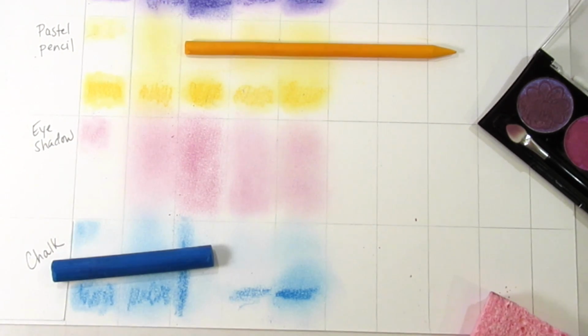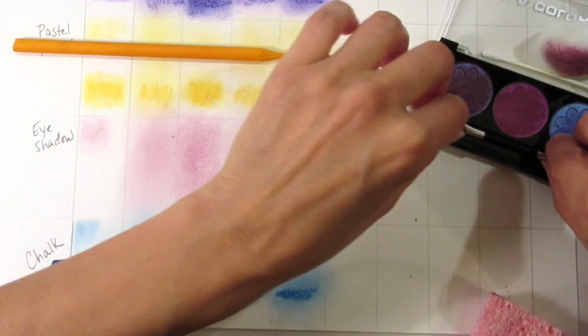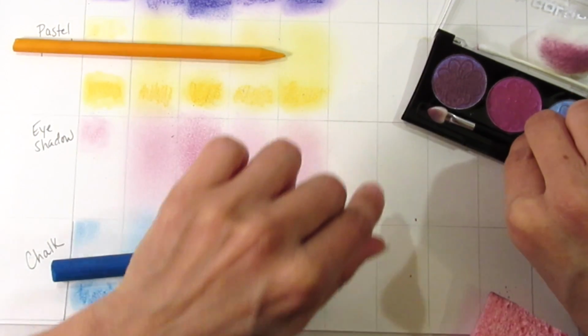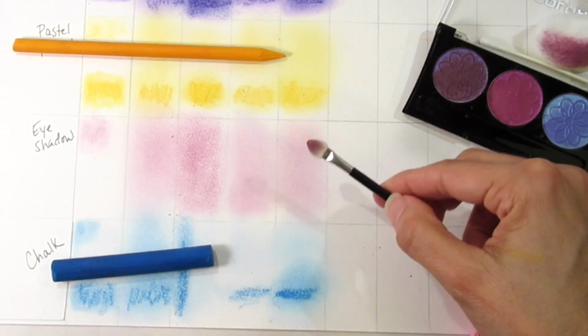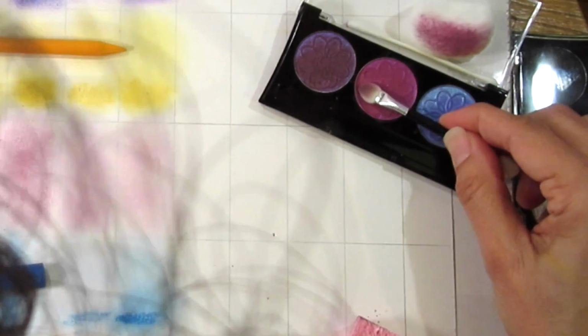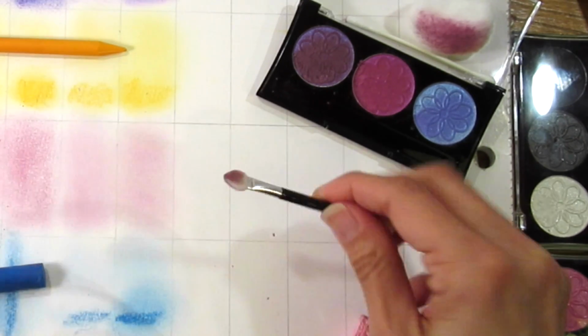Okay, very soft. All right, now the applicator. The applicator is really just more for the eyeshadow. I'm just going to do this one on the eyeshadow because there is no applicator for the pastels or the chalk, but I do want to show you what it looks like if I'm using the applicator that it came with. So I'll use this same color and load up this little sponge that's at the end.